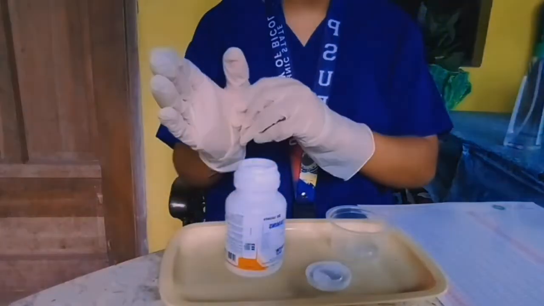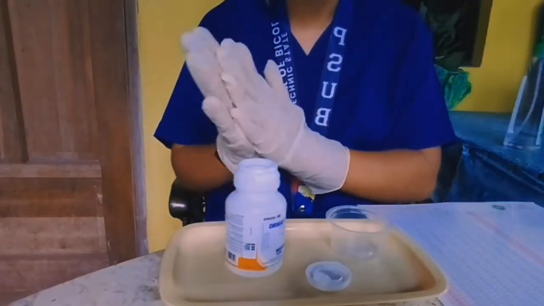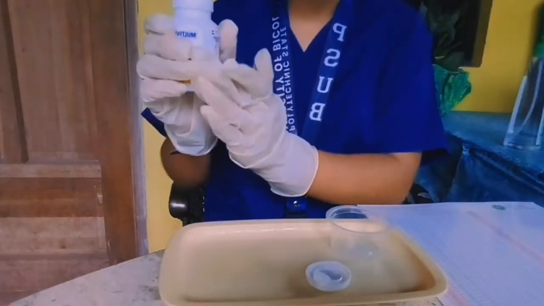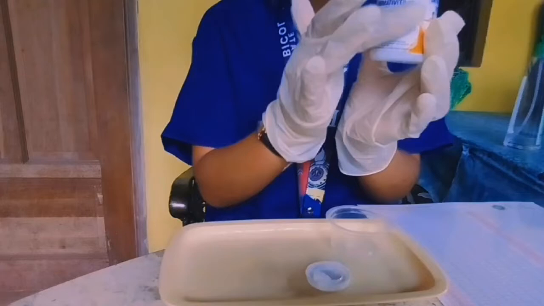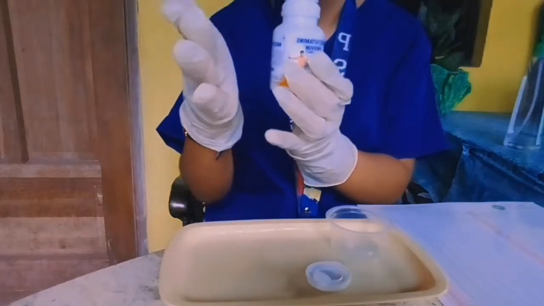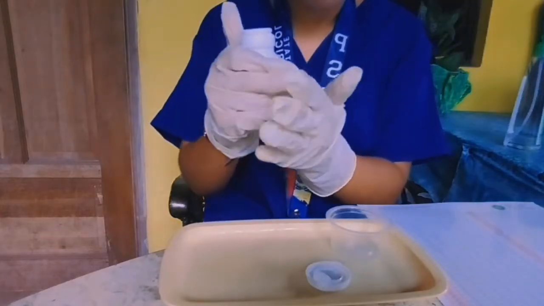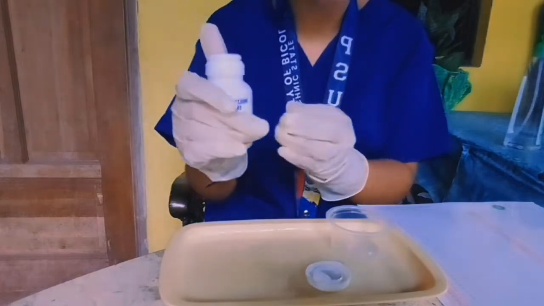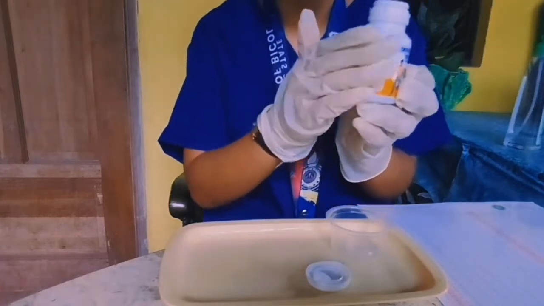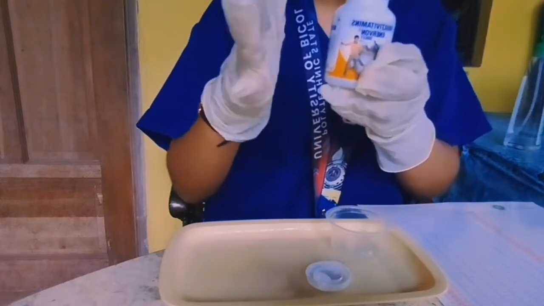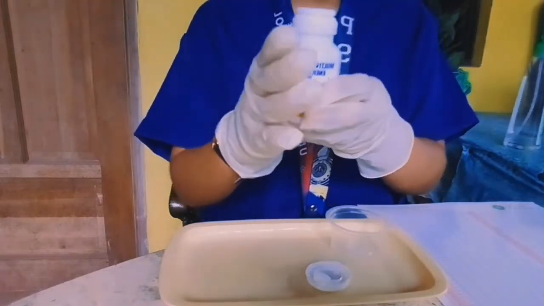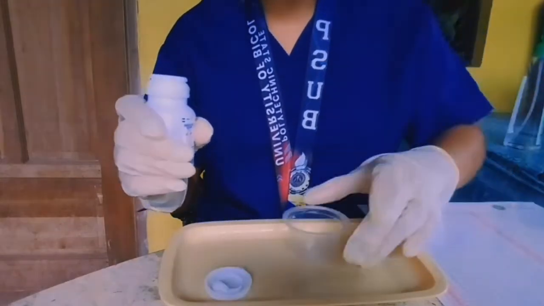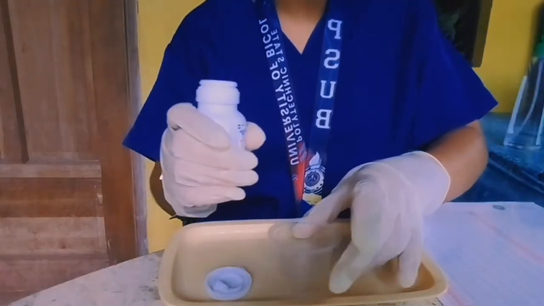Alright, then hold the bottle so the label is next to your palm. Let's assume this one doesn't have the label, so the label should be on our palm. In case the medication leaks, there's no possibility that it can wash out the label. Then place the medication cup on a flat surface. Here, it is already a flat surface.